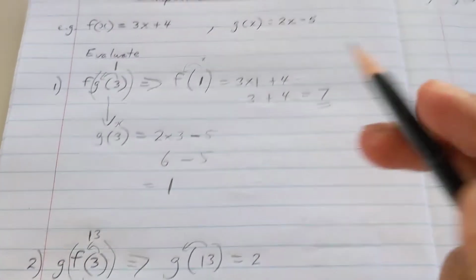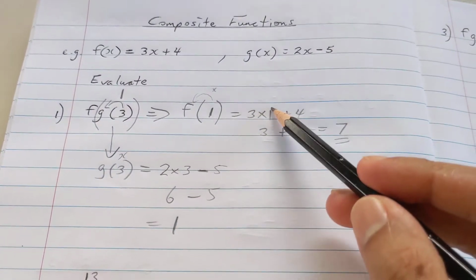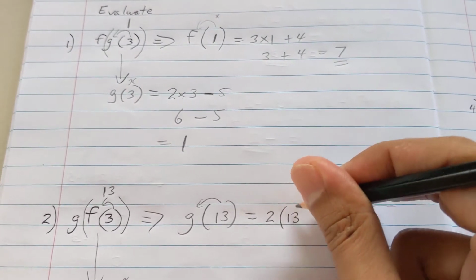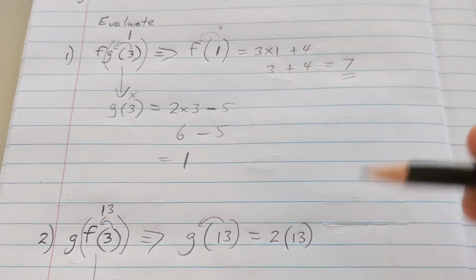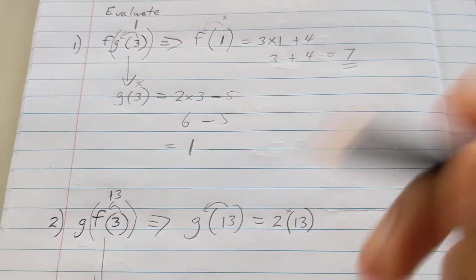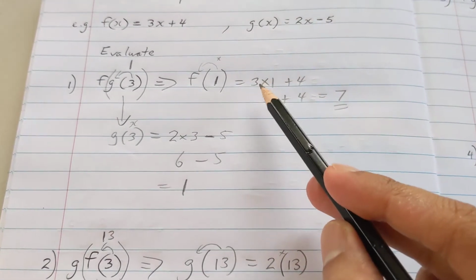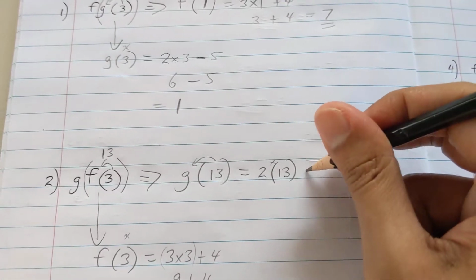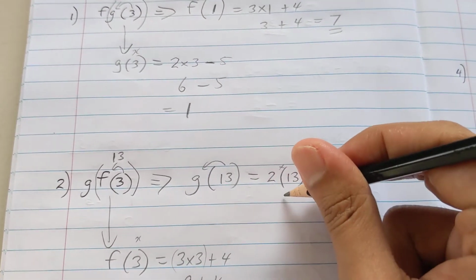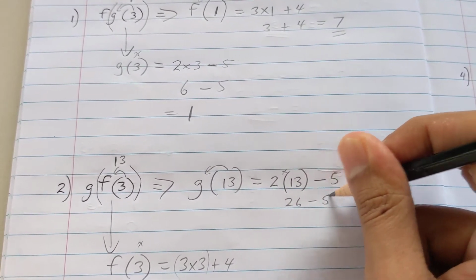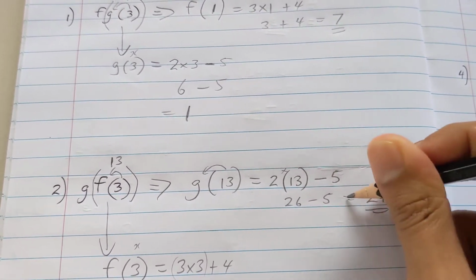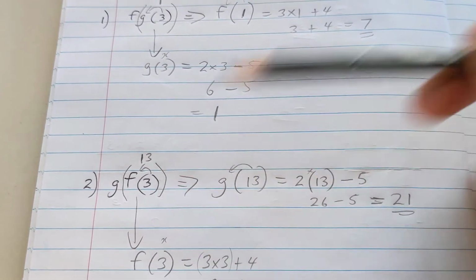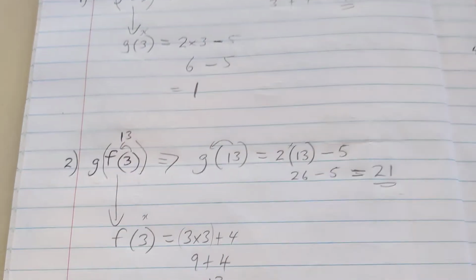Now I have different ways there. You keep seeing me using the multiply sign, but you could use brackets as well. So I just want to show you both ways, whichever you're more comfortable with, you use that. So brackets again mean multiply, so if you prefer to put the multiplication sign, or you prefer to put the brackets, it's up to you. So 2 times 13 minus 5, 13 by 2 is 26, take away 5. So the answer is not the same. So don't assume that this is the same thing as this. You can see it's different. One of the answers was 7, the next answer was 21.